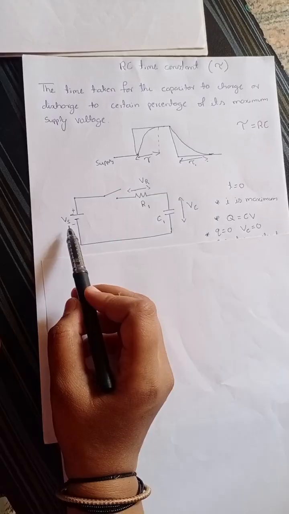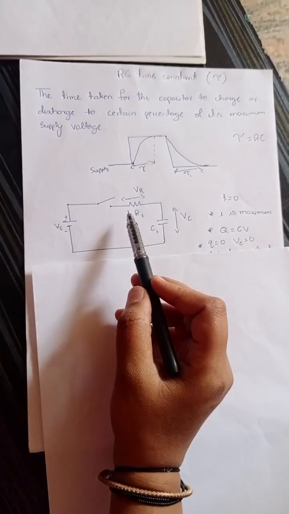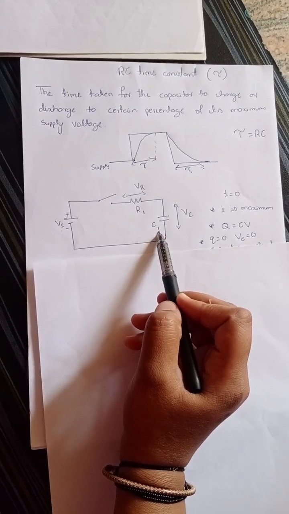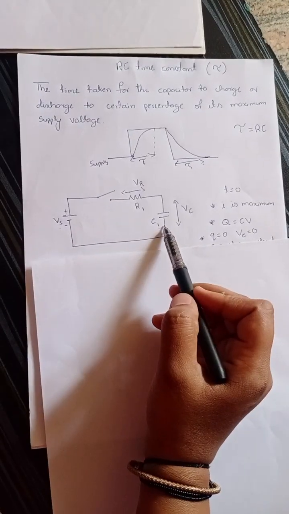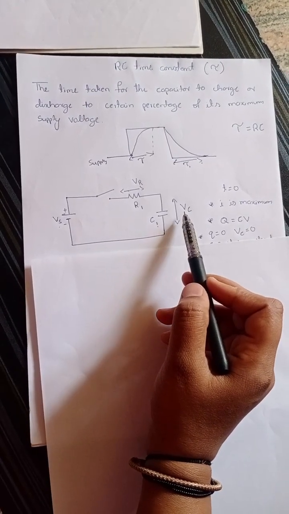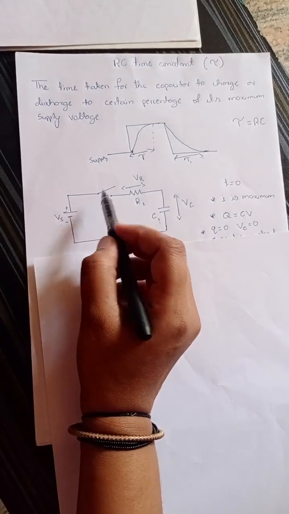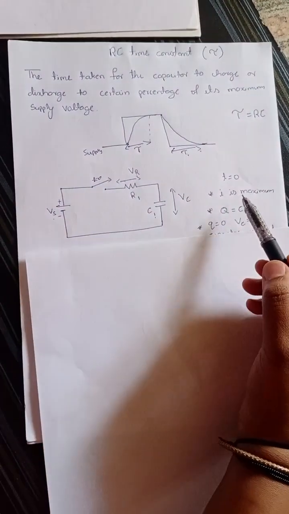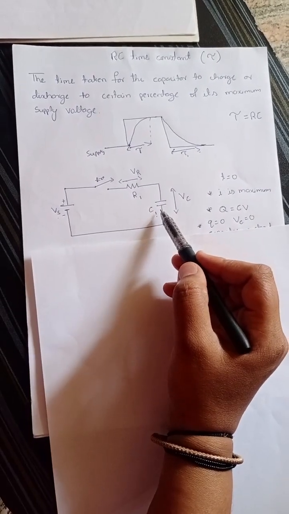So I am considering a simple RC circuit here. This is the supply voltage Vs. I am considering a resistance R1 and capacitor C1. The voltage drop across the resistance is VR and the voltage drop across the capacitance I have taken as Vc. This is the switch I am using. At time t equal to 0, I am closing this switch. So at t equal to 0, the capacitor acts like a short circuit.